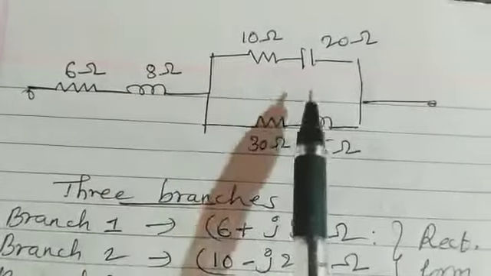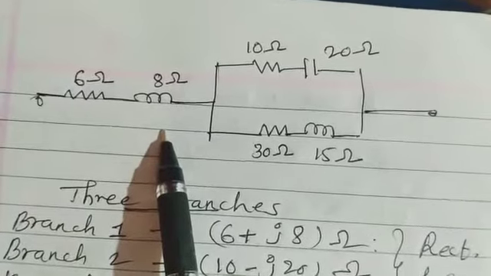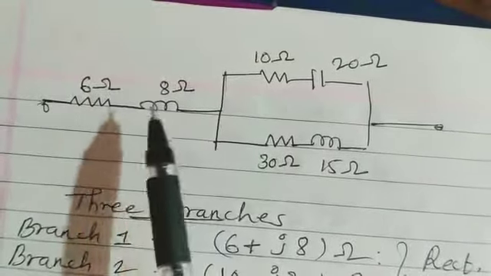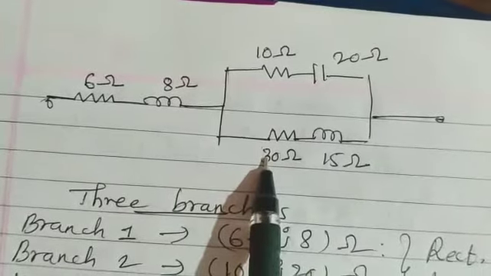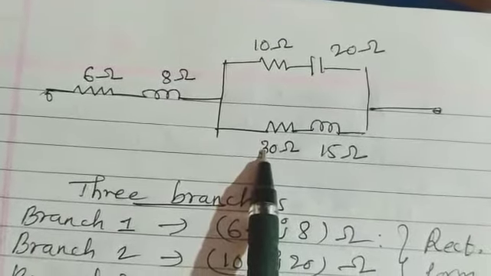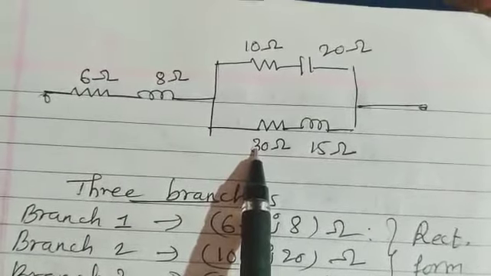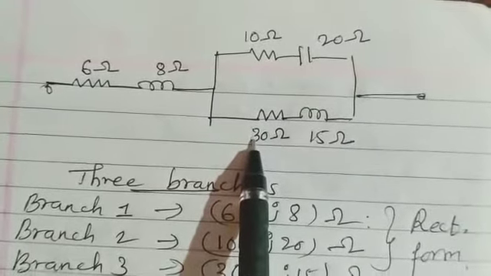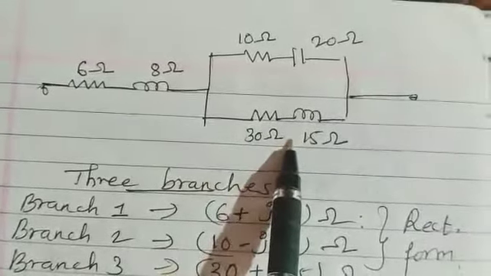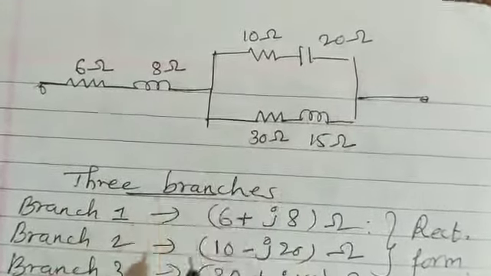Now you observe which are the parallel combinations and which is the series combination, and you just mention how many branches you have, and go on specifying all the branch impedances. Then go on representing them in rectangular as well as polar form, so that you can solve the problem easily. So here we will try to understand how to find the total impedance of this combination.